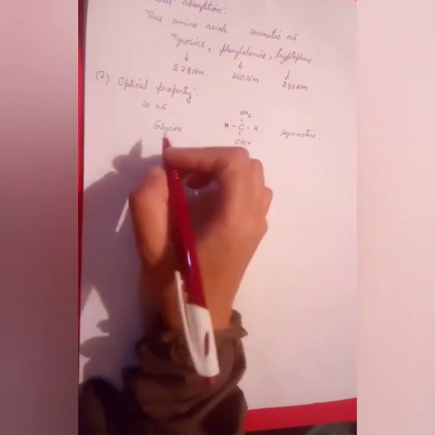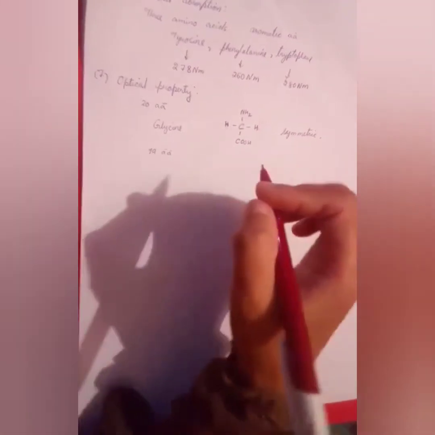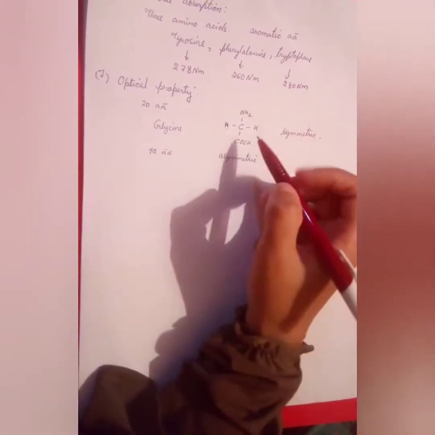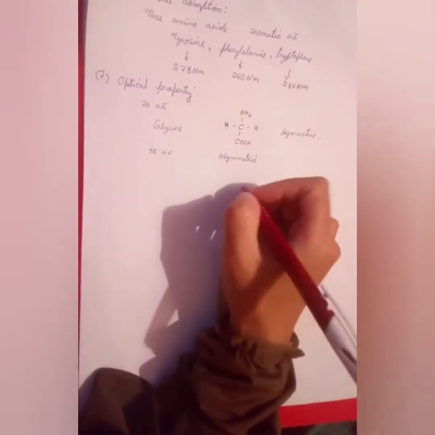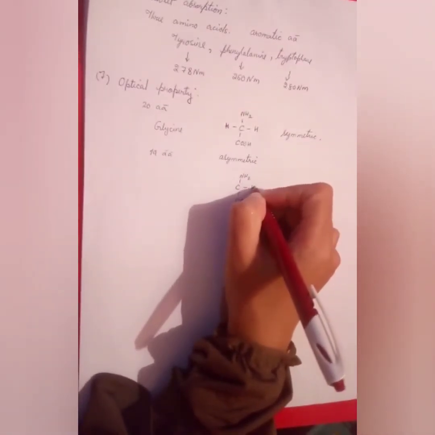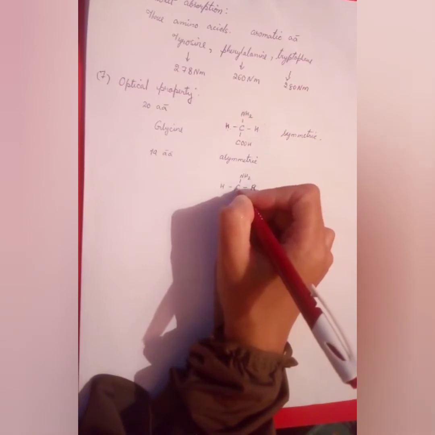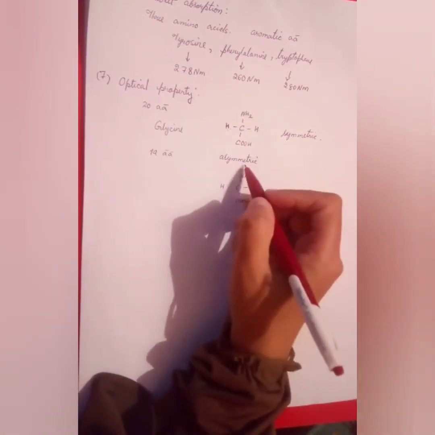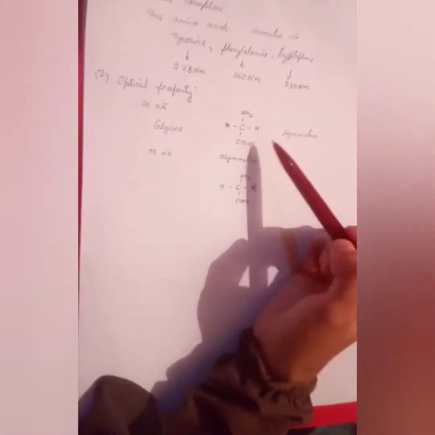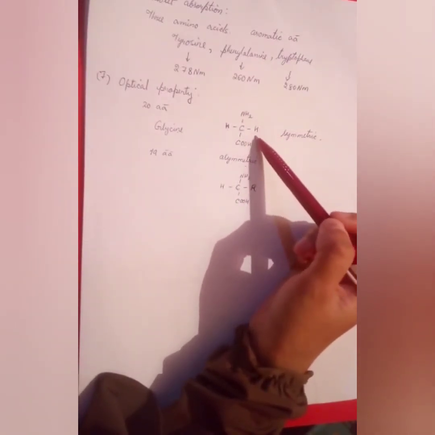Whereas if you remember the structure of all the other 19 amino acids and those 2 new amino acids, they are all asymmetric. Why? Because you will find that the R group is different, and that means all the groups attached to the alpha carbon atom are all different. So that is why these amino acids are asymmetric, except glycine, which is symmetric since its side chain is hydrogen only.